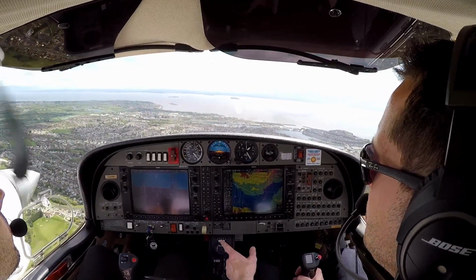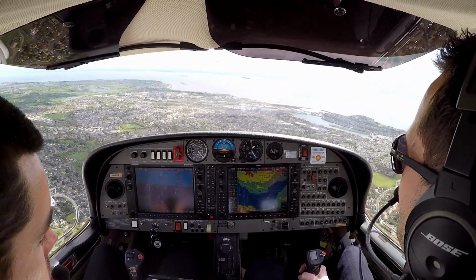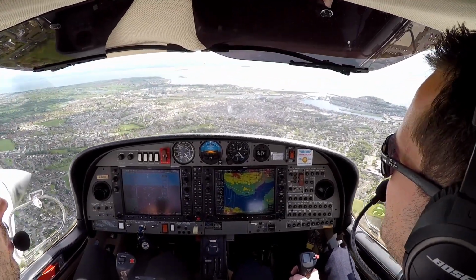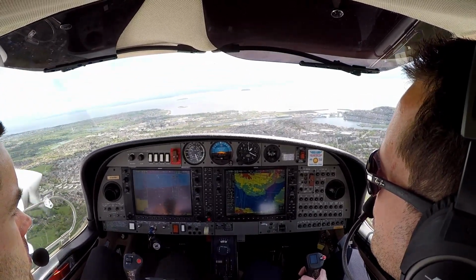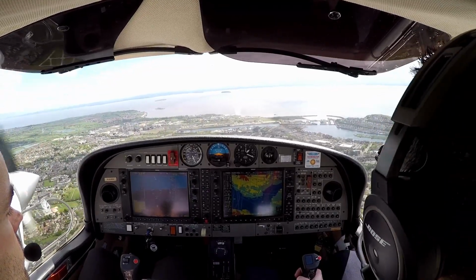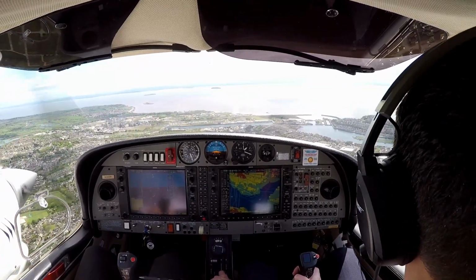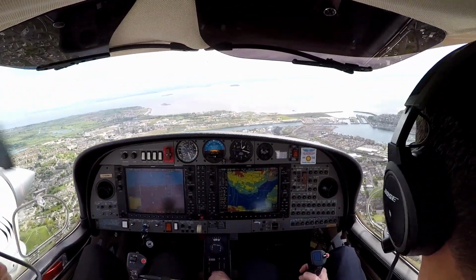Obviously at some point when I put the gear down, we need to make sure that the power on the failed engine has come back to 11%. So I'll do that now, and we'll just live with the horn momentarily until we're ready to commit to the circuit. Okay, I think that's about the right position.